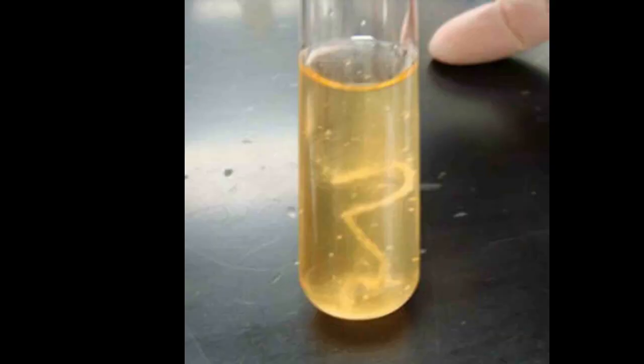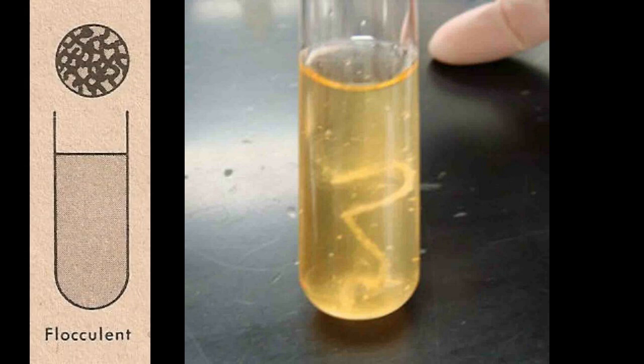Let us now characterize the sample. Note that the broth was swirled to show that it is flocculent. With that said, its surface and subsurface growth are both flocculent. The amount of growth should be moderate to abundant. Sediment is also flocculent, and its pigmentation is whitish.